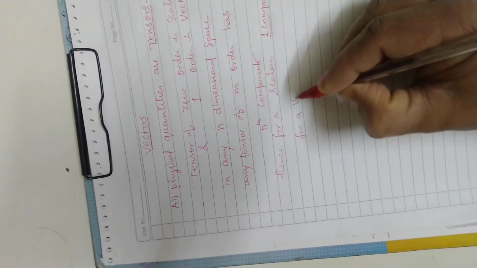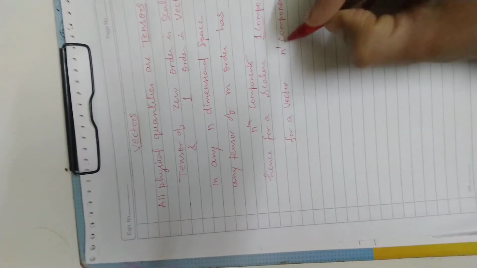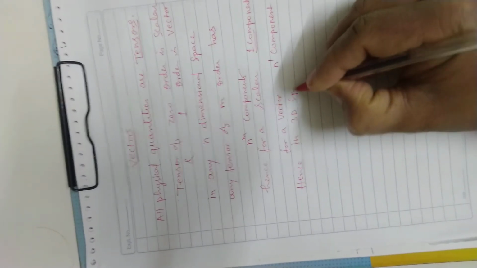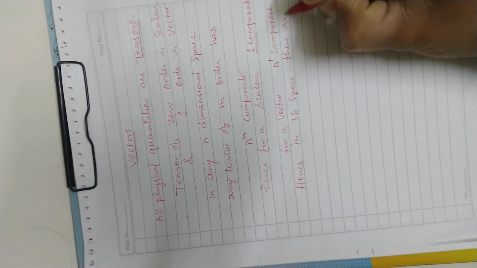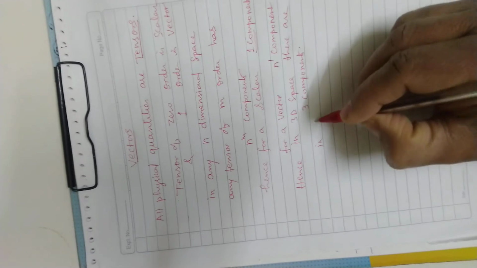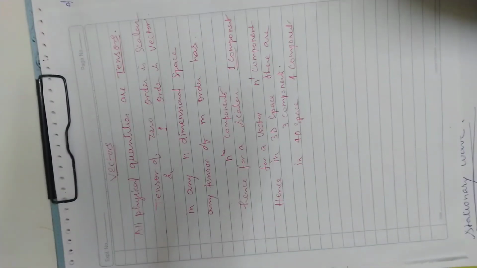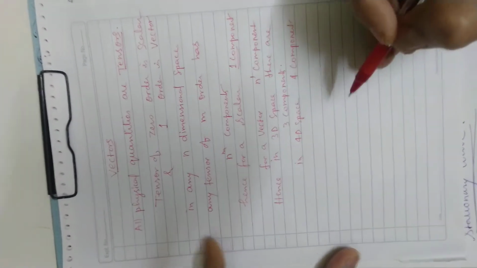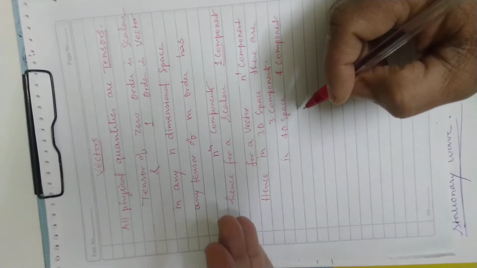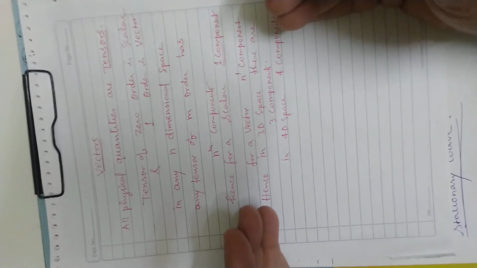For a vector, there will be n components, because m will be equal to 1. So n to the power 1 is n. And you are well familiar that in three-dimensional space, there are three components of a vector. In four-dimensional space, there are four components of any vector. So, whatever is the number of dimensions in the space, as many components will be there for any vector. And you have learned in your earlier classes that in three-dimensional space we consider the three components of a vector as along the x-axis, the so-called y-axis, and the so-called z-axis.